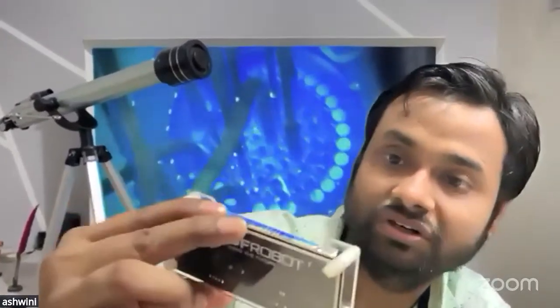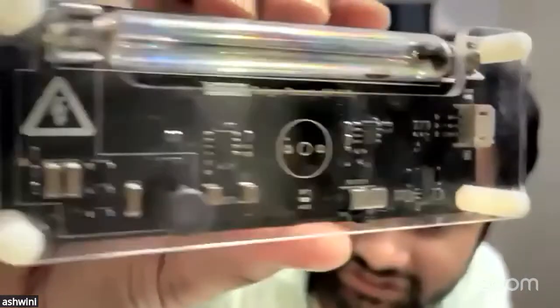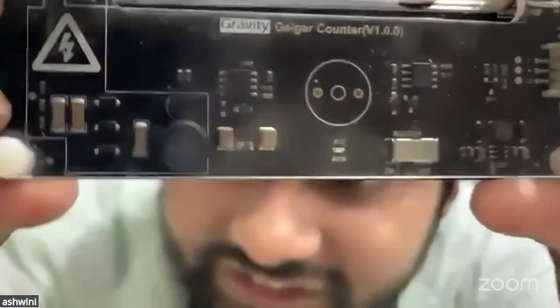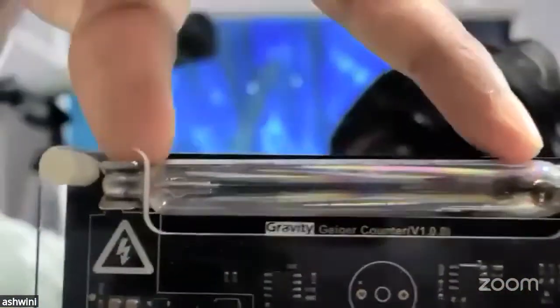This is one of the nuclear radiation detectors that I have created, and it is based on the Geiger-Müller tube. Here in my design, you can see there is a tube.